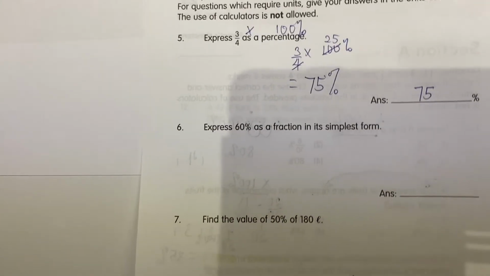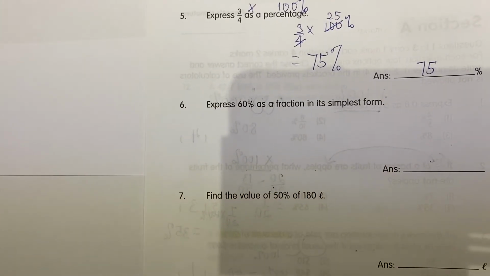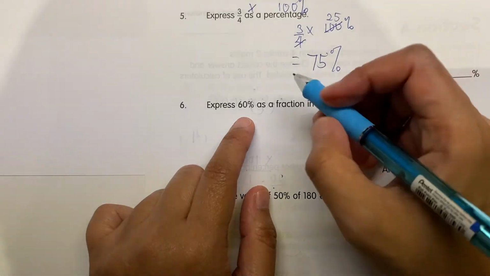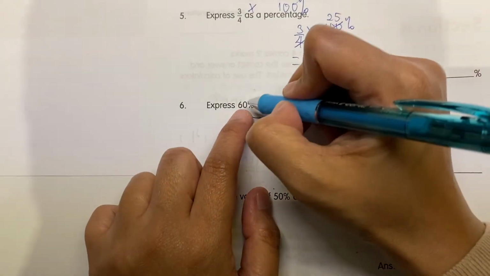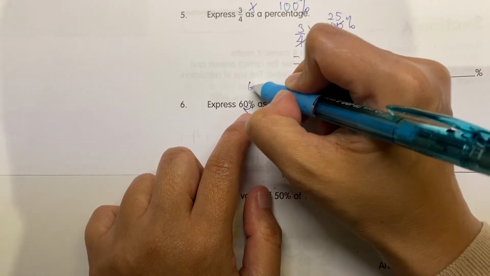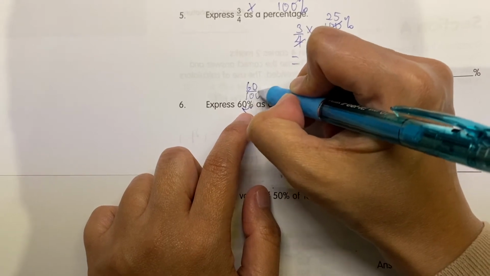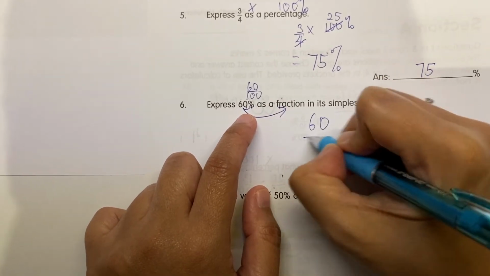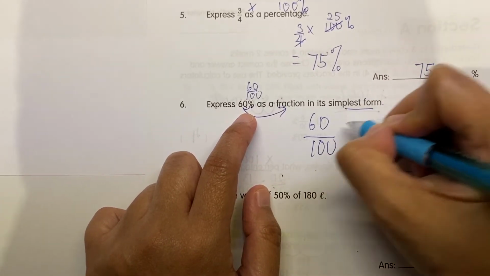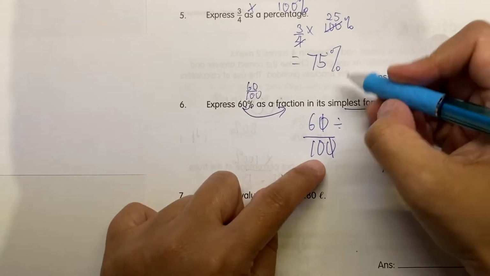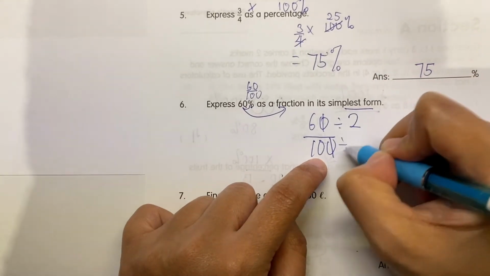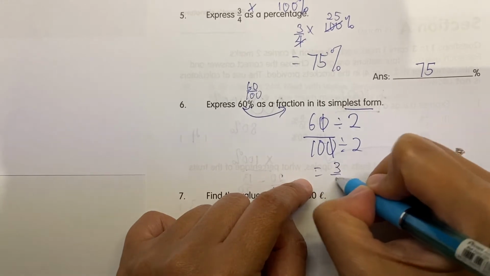Next, express 60% as a fraction in its simplest form. Here they want it as a fraction. Now 60% means 60 out of 100. Simplest form means I can cancel the 0 first, then I can divide by 2. So my answer is 3/5.